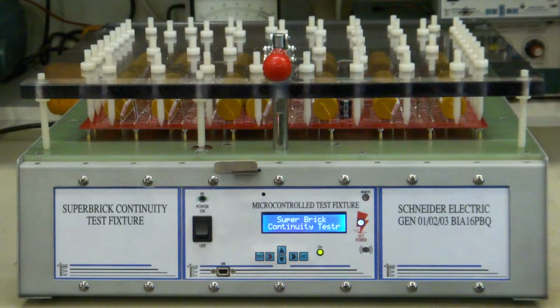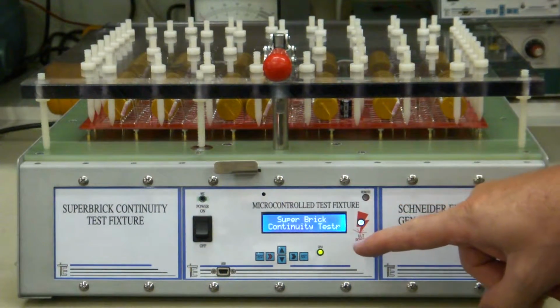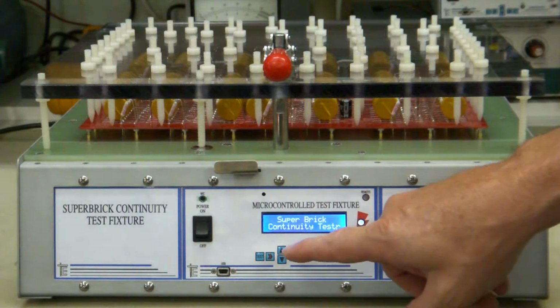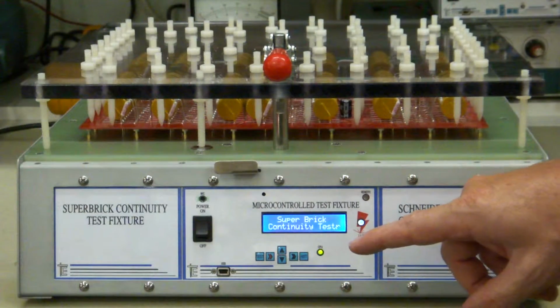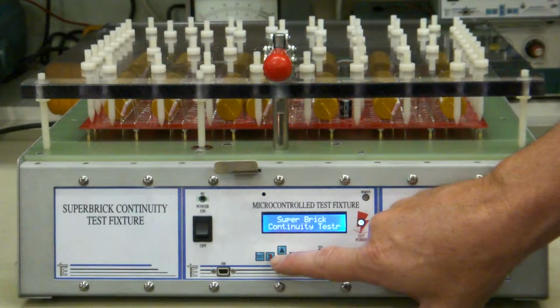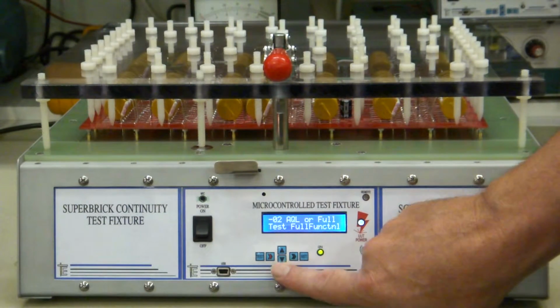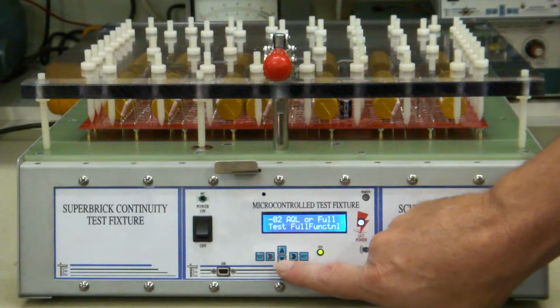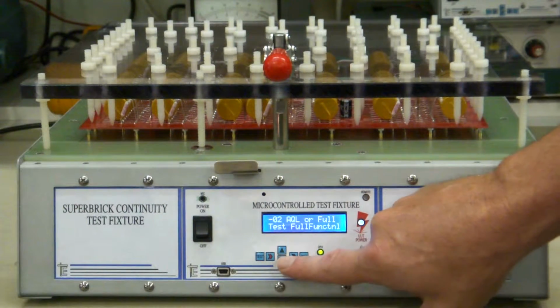Hi guys, this is a test electronics video tutorial of the FixtureDuino microcontrolled test fixture and the preferences menu, and how to select options to customize this fixture to your needs. The way you get into preferences is you just press this scroll down button, and I'll go over all the preferences one by one.